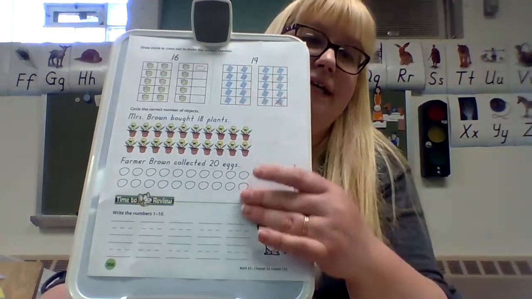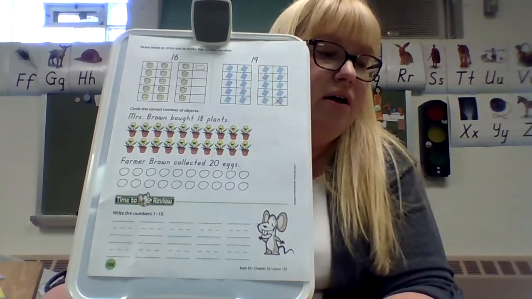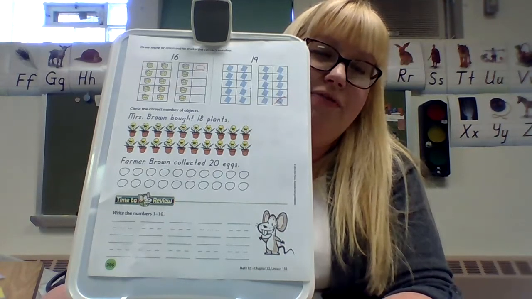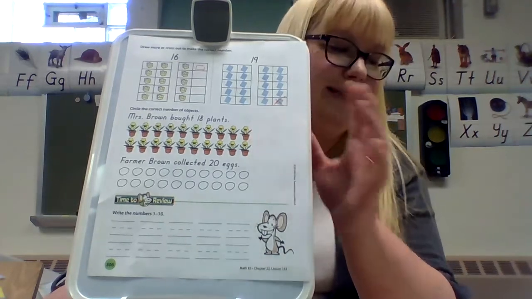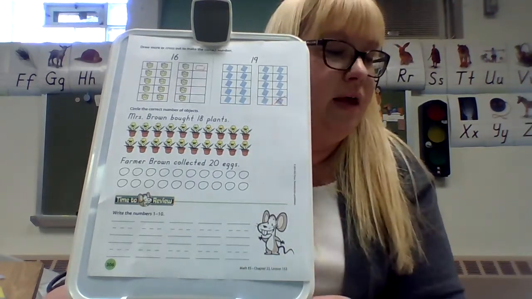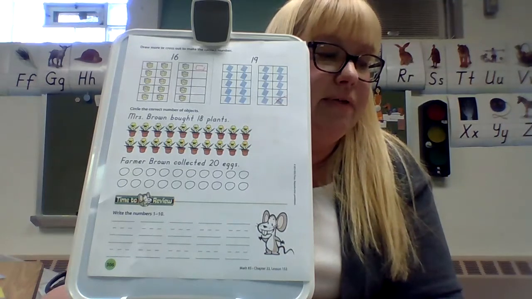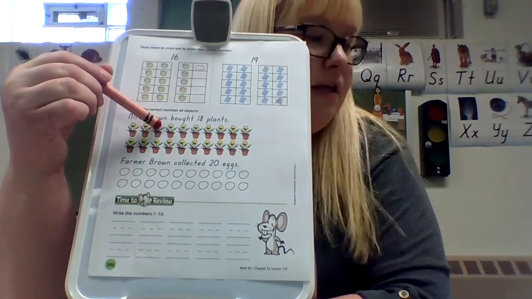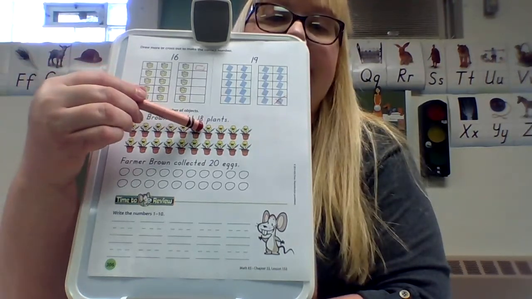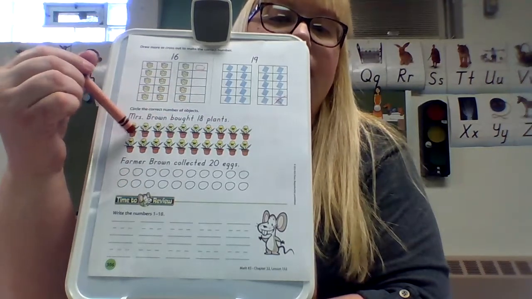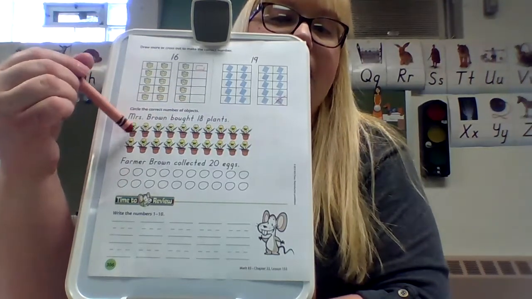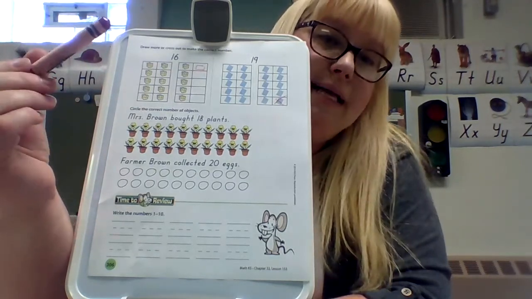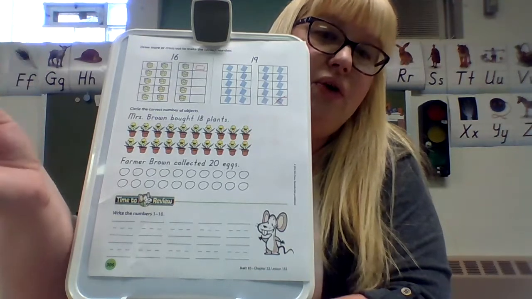Now, this next section is a little hard. Don't circle anything till you see me circle it to show you how to do it, because every year kids always get this mixed up. You're making one big circle. So it says circle the correct number of objects. On here it says Mrs. Brown bought 18 plants. Well, we know there's 10 in each of these rows. So we have 10, 20. We know there's 20 there. So we only want to circle 18. But they want it all in one circle.